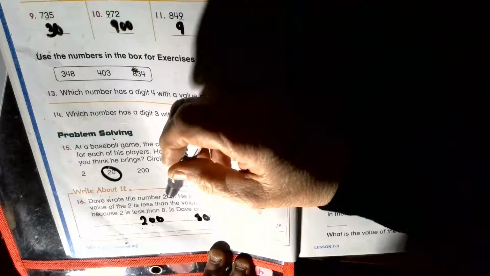It's 200. What is the value of the 8? It's 80, right? So which one is greater, the 2 or the 8? Of course the 2, because it's worth 200, as this 8 is only worth 80.